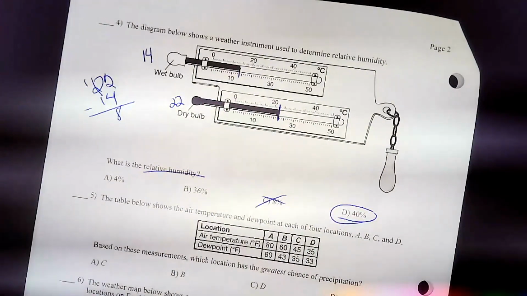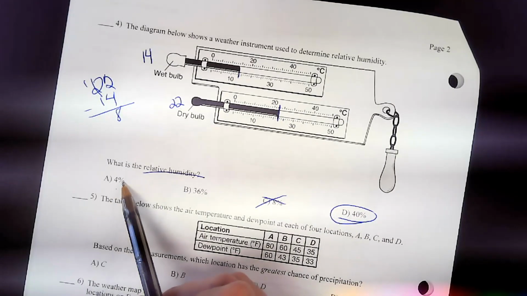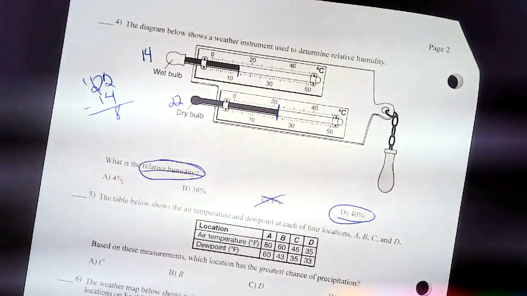I think 4 is for the dew point. 22, yep, this is the dew point. So if you picked A, you used the wrong chart. Did the work right, but you used the wrong chart. So you got to look at what they ask and do what they ask, not just whichever one you want to do.